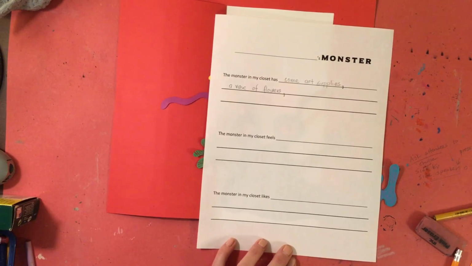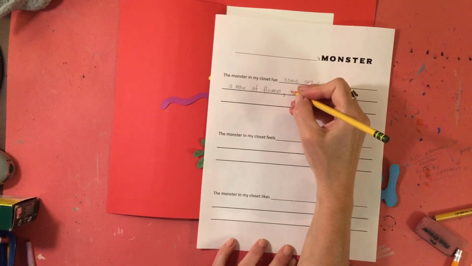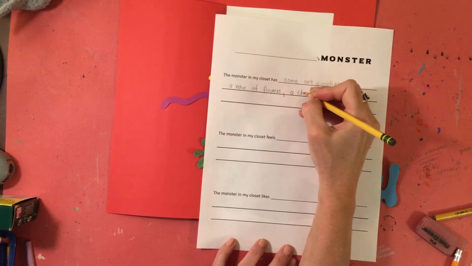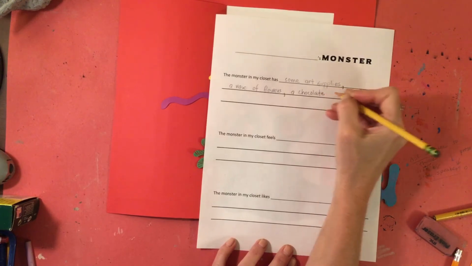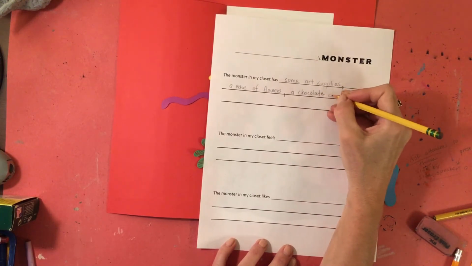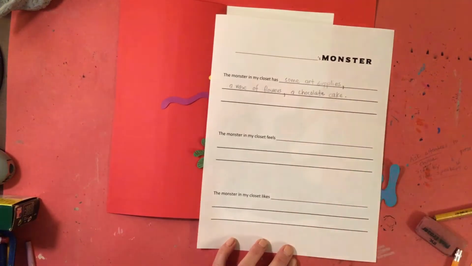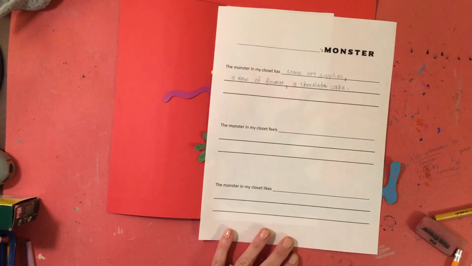And the monster in my closet has, how about, a chocolate cake. All right, so those are some things that the monster has.